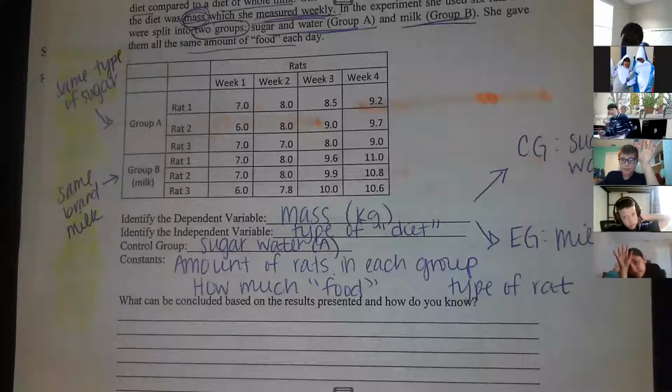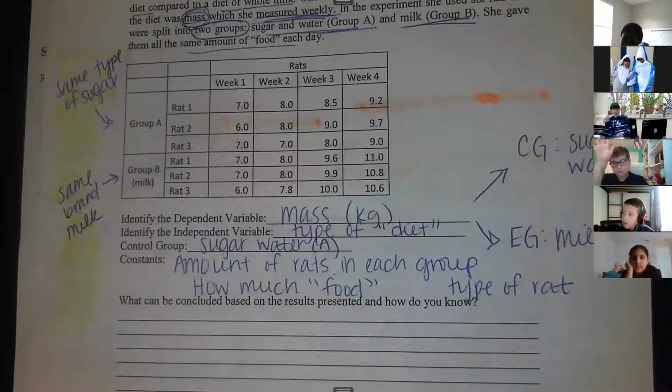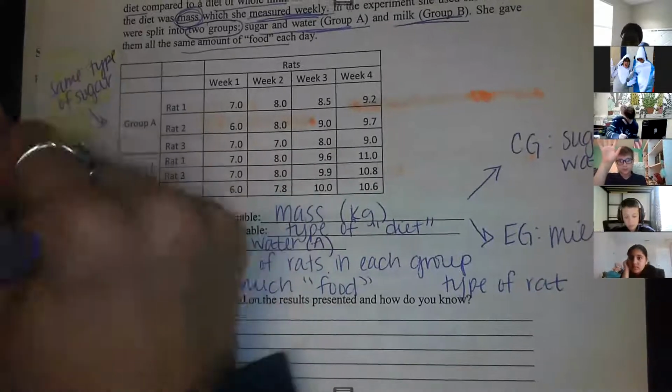Color might not matter, but if you wanted to see if that had an effect, maybe. So looking at these results, what do we think? Well, maybe the time? Oh, the same time that we feed them. So the same amount of time.